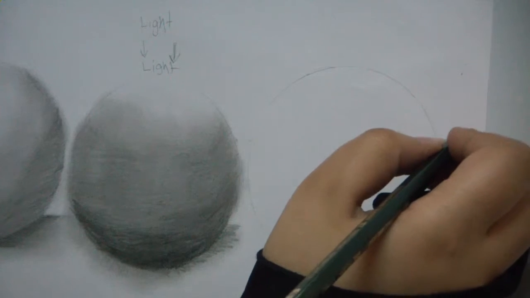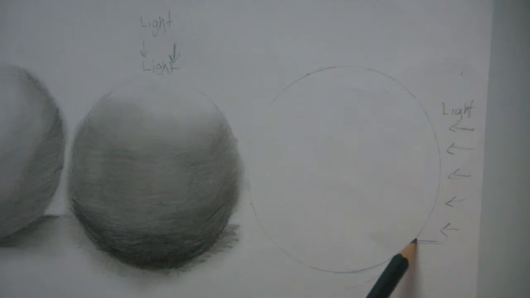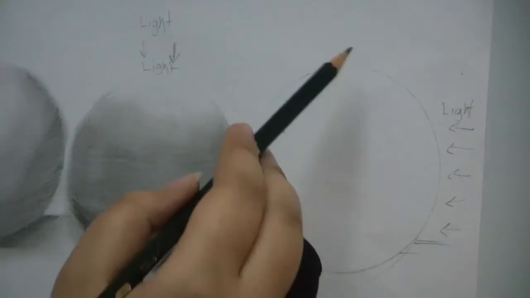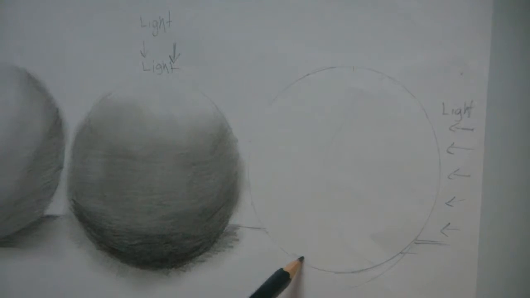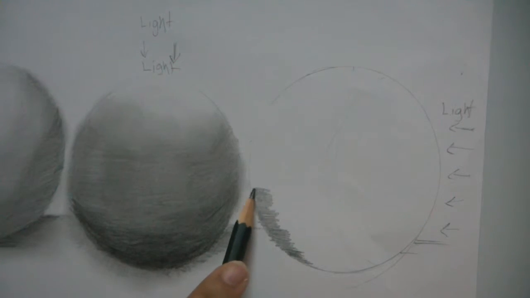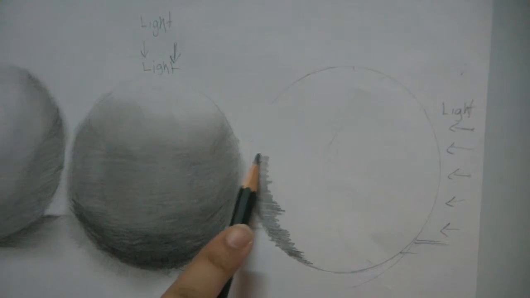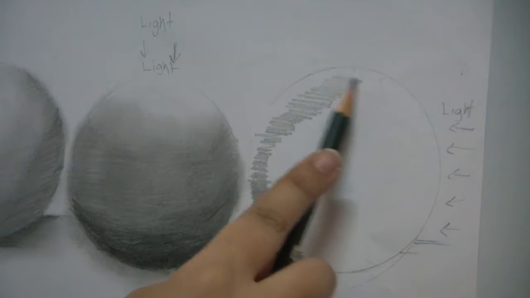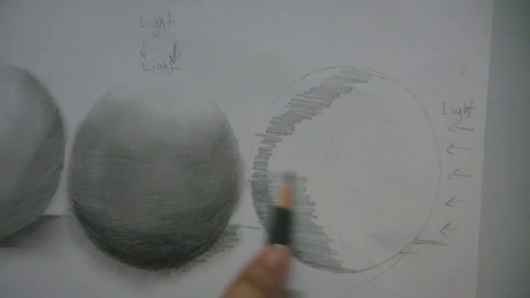Now we will use only a regular pencil and choose the direction of the light from the side. We first choose where our light is and where our shading is going to be. So the farthest area is always the darkest area. We pressure too hard on the pencil in the farthest area and pressure too little in the closest area to the light.